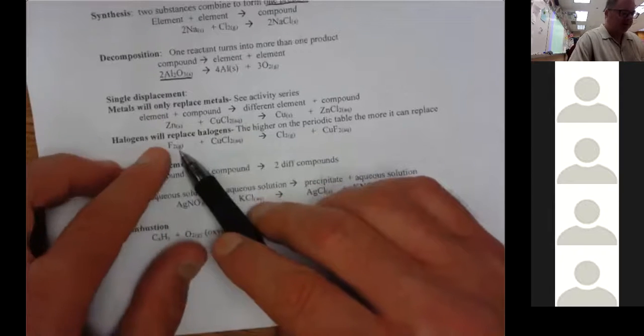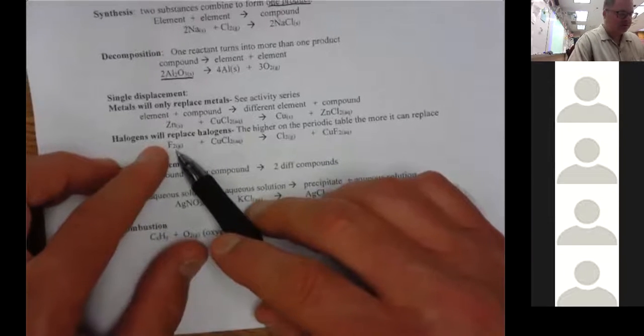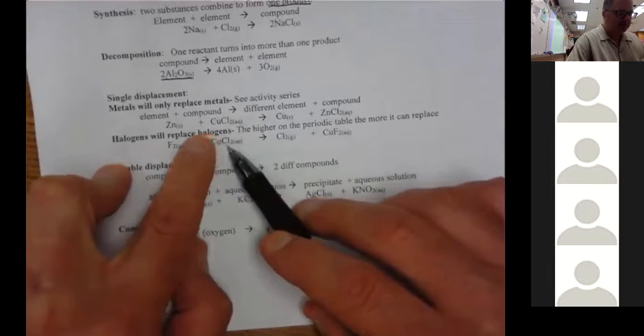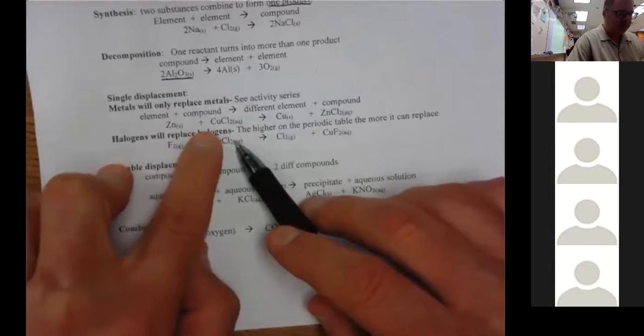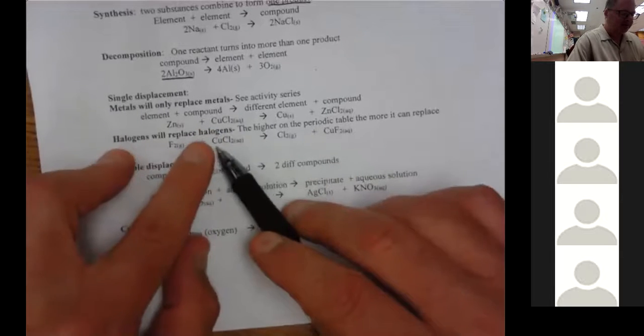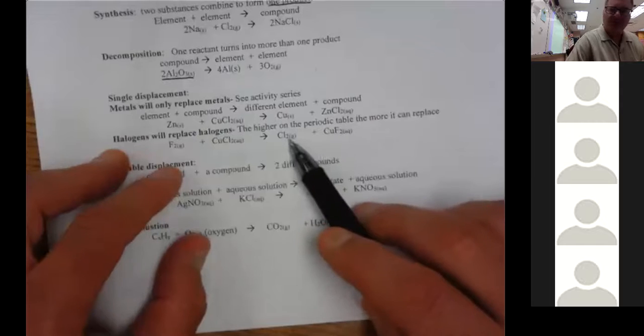This can also happen with negative ions. For example, here we have fluorine, which tends to make a -1 charge. So it will push out what's written second, the other anion, chlorine. And instead of having copper chloride, you have copper fluoride, and now chlorine is alone.